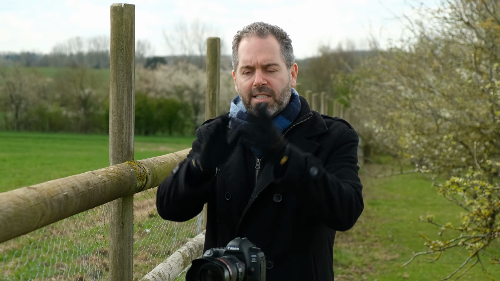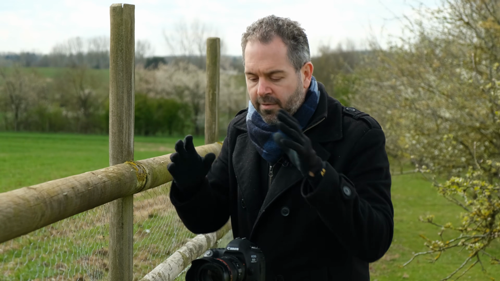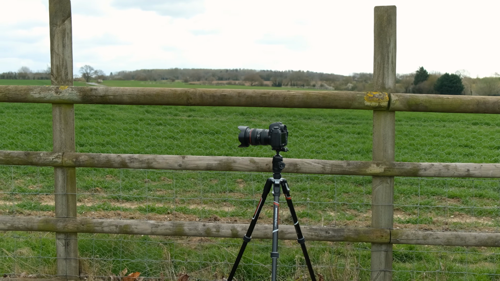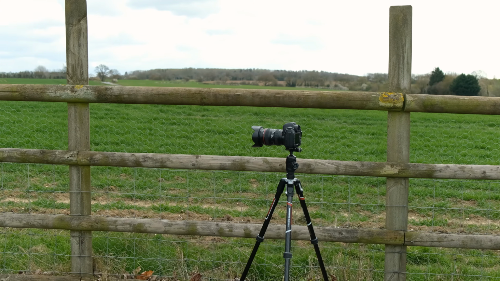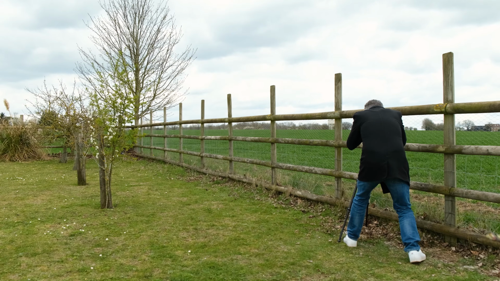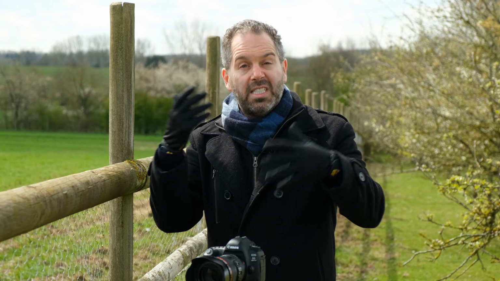Right, let's talk to you about the task that I'm going to show you and that you are hopefully going to do yourself. Firstly, what you need is a tripod, so make sure you put your camera on a tripod, and you want a fence or a brick wall or some kind of repeated pattern, and that's so that you can see the visual effect easily. Yeah, it's not going to be exciting, but it's going to help you learn.